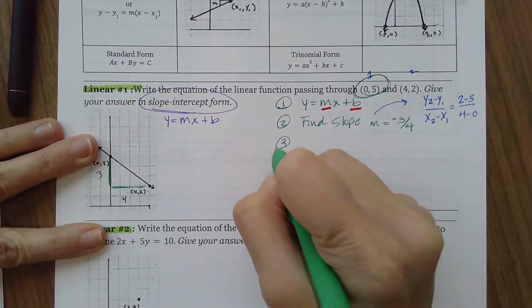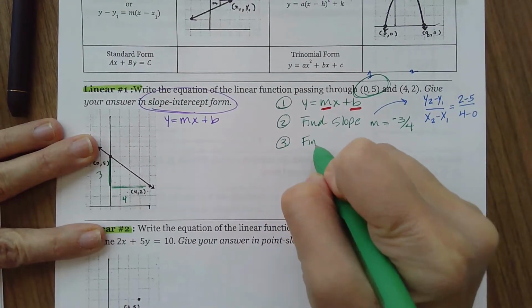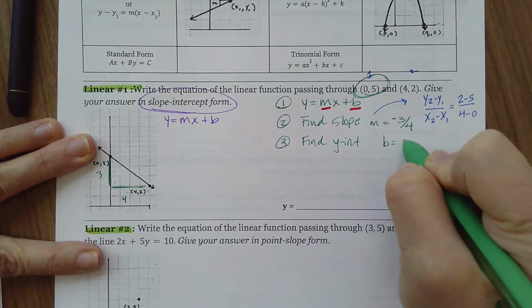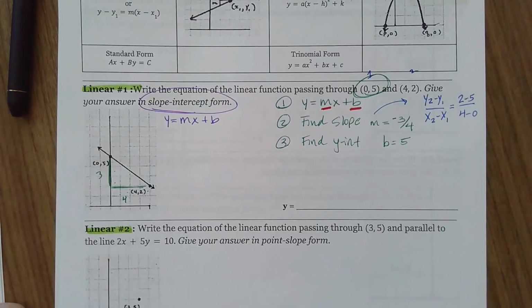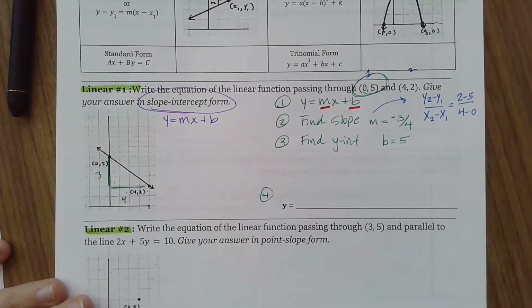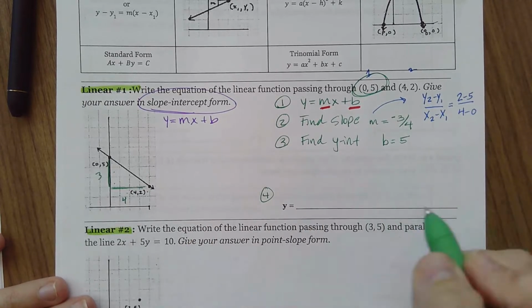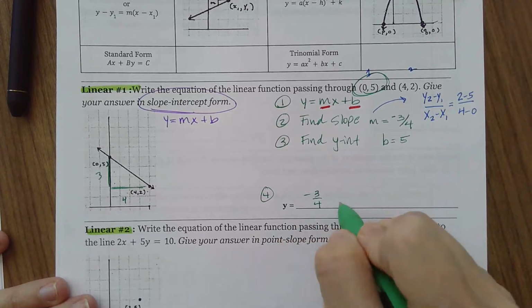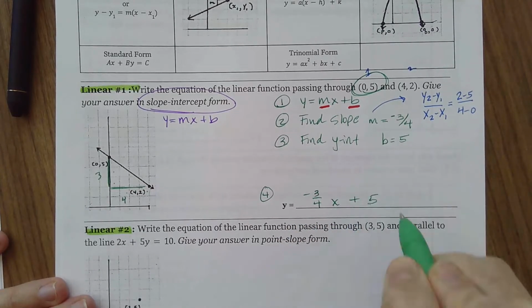So step number 3 is find your y-intercept. This one requires zero work, so my b value equals 5. All right, last but not least, we're going to write our equation in the correct format. Slope-intercept form, so y equals, and I gave you m, which is negative 3/4 x, plus b. Done.